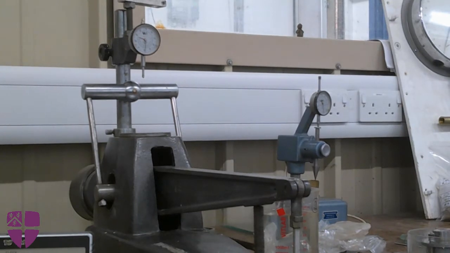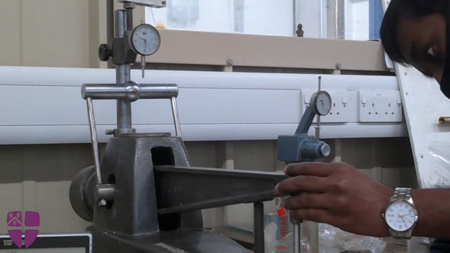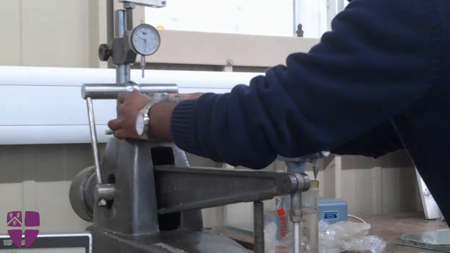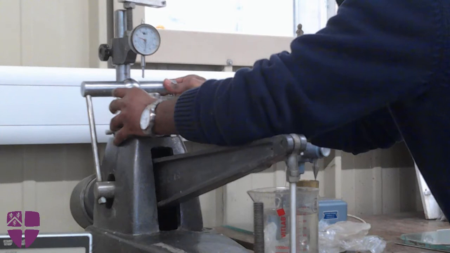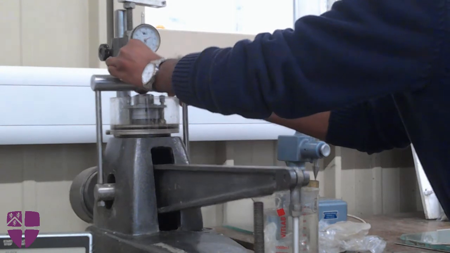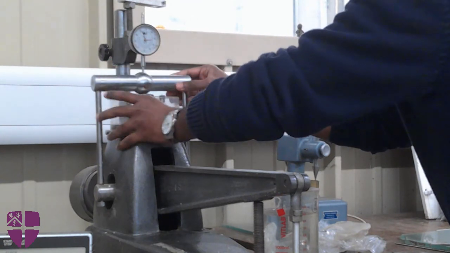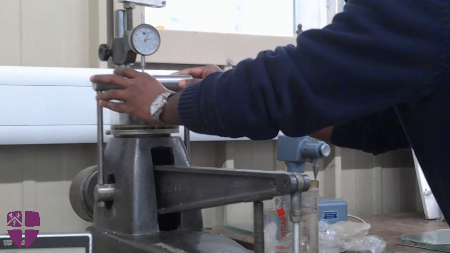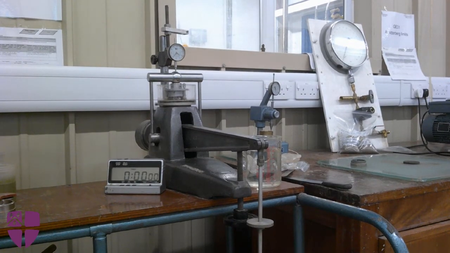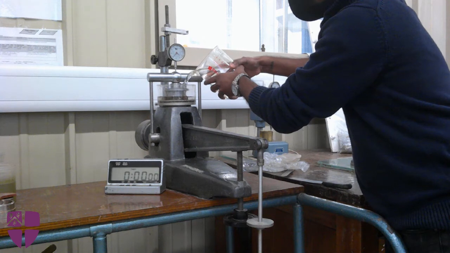Now we shall see how the consolidation pot is placed on the oedometer. Making sure that the loading arm is supported by the screw jack, position the loading yoke over the sample. Once the consolidation pot is set, fill the pot to the brim with distilled water, and note the initial dial gauge reading.